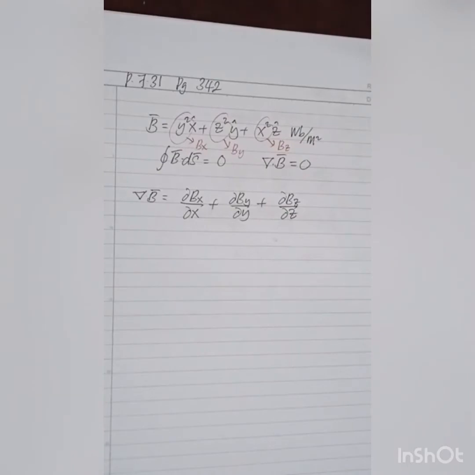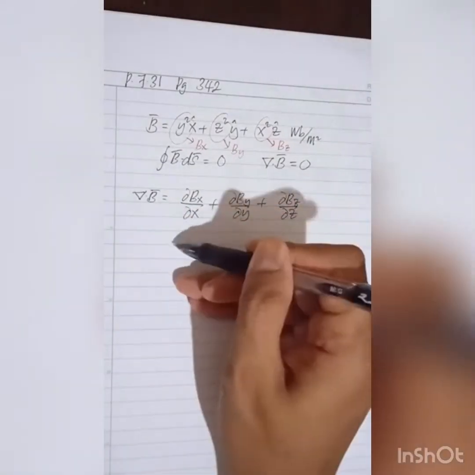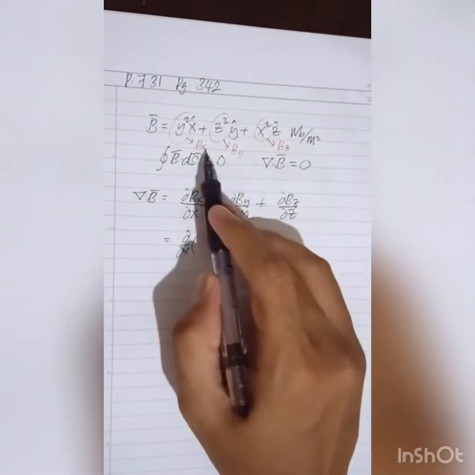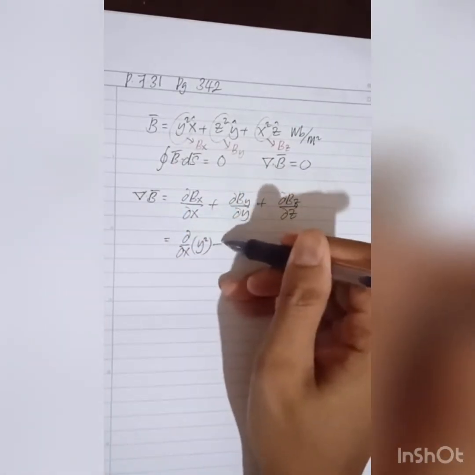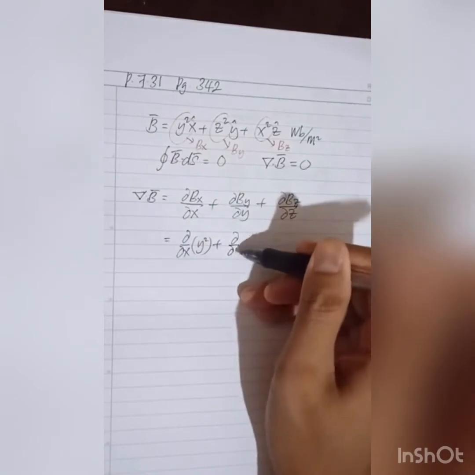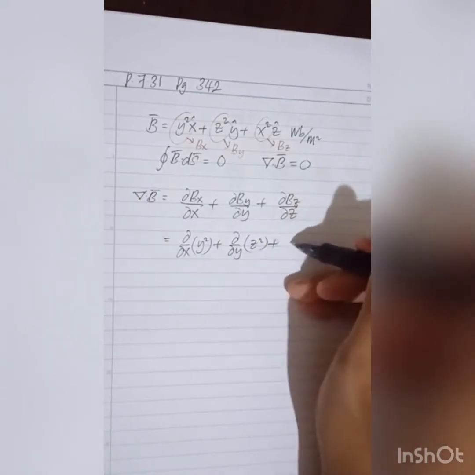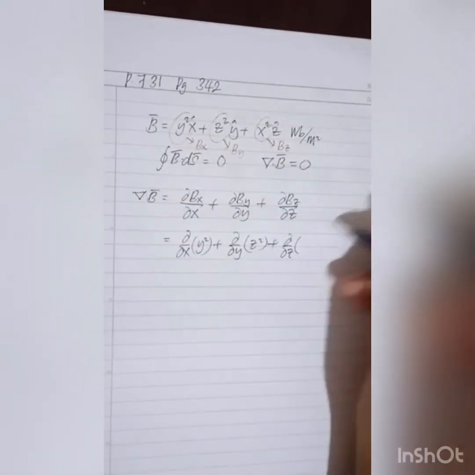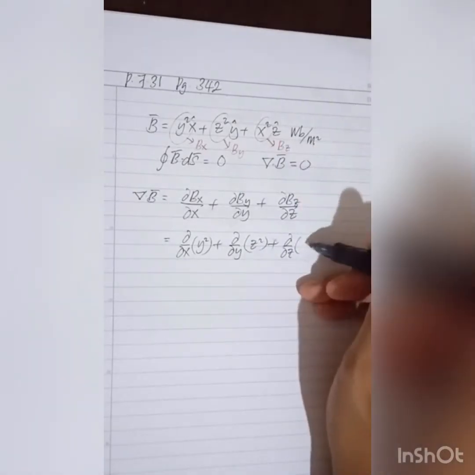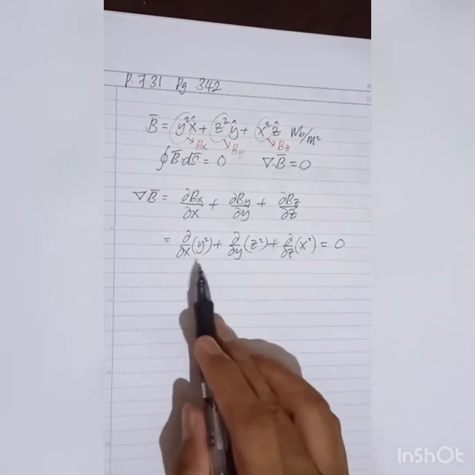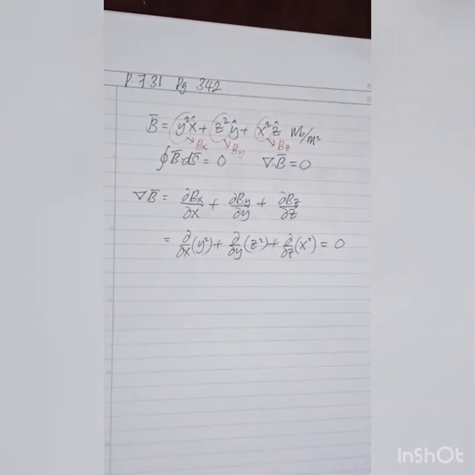Substituting into the divergence expression, we have d over dx of y squared, plus d over dy of z squared, and lastly d over dz of x squared, which will result in 0 for sure, because all of these are constants with respect to their respective derivatives. So now we have proved that B is a magnetostatic field.